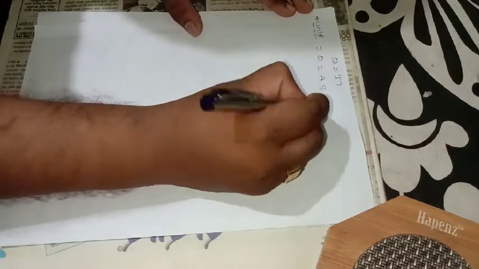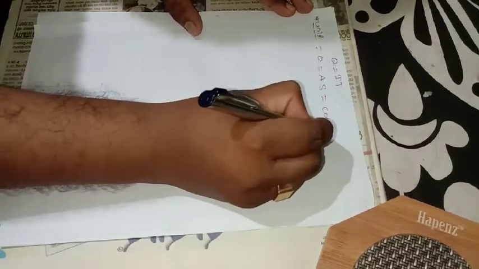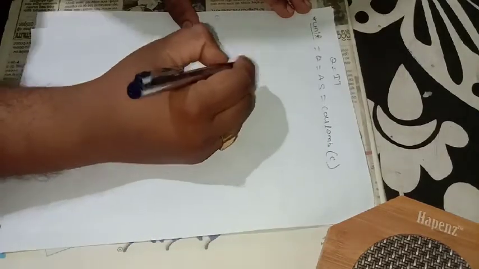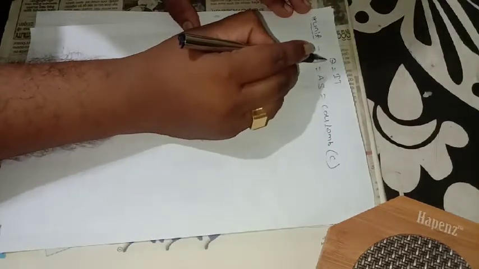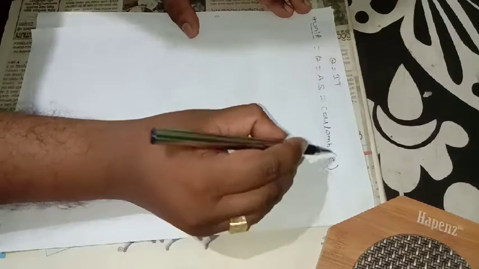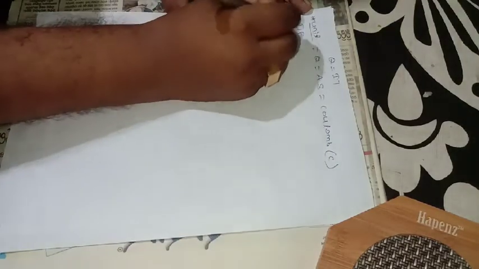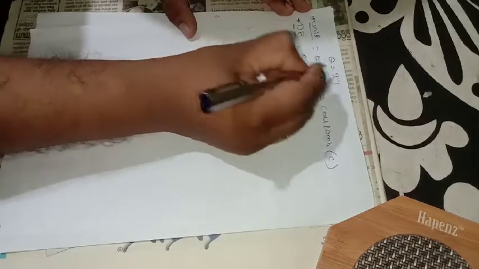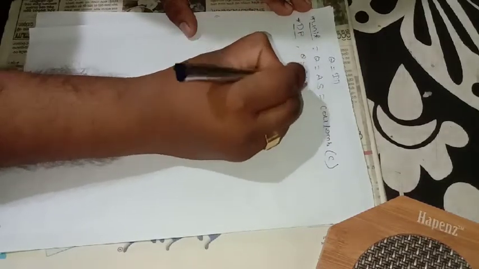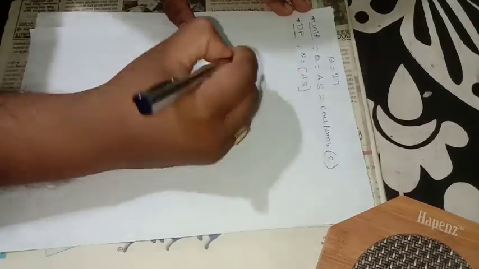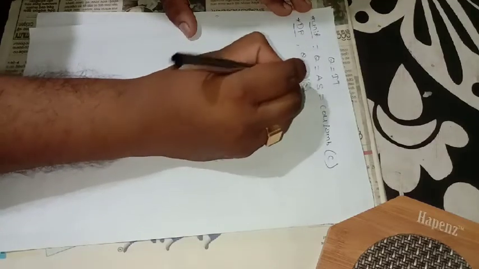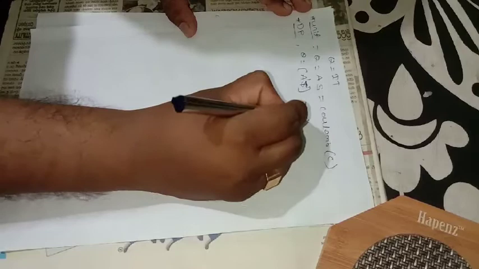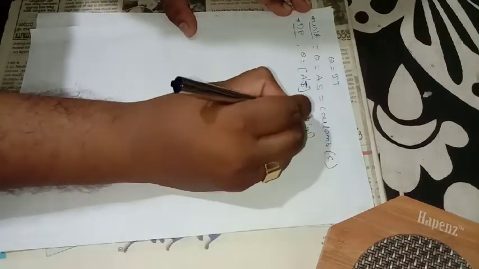So the unit is coulomb, which you can mention as capital C. So the unit of charge is coulomb. And how can I express the dimension formula? Q is equal to I, ampere, times time, second. So ampere second, or you can say A1 T1.